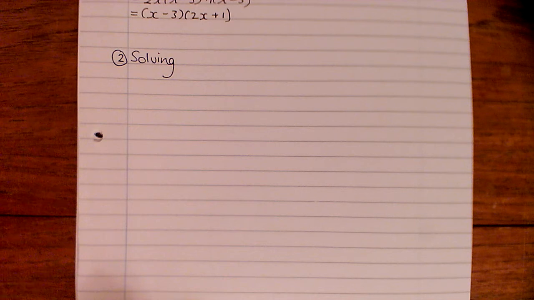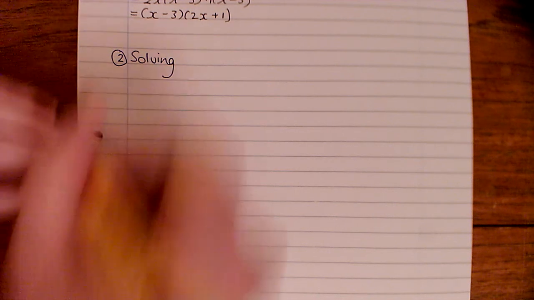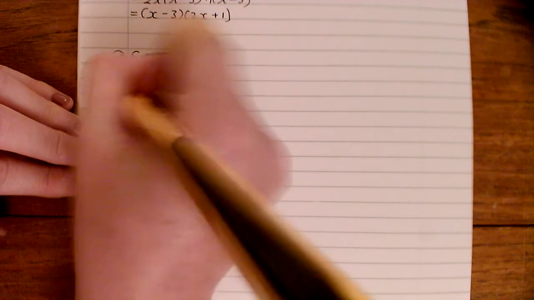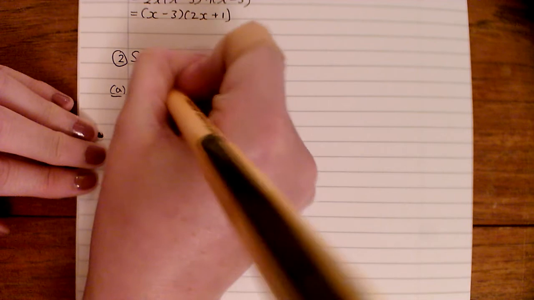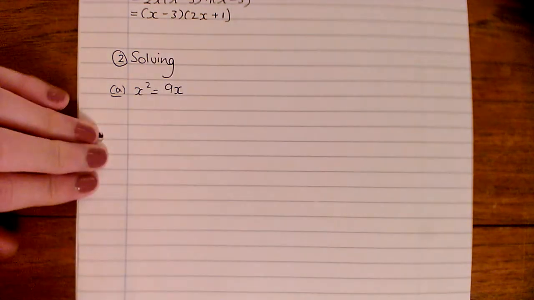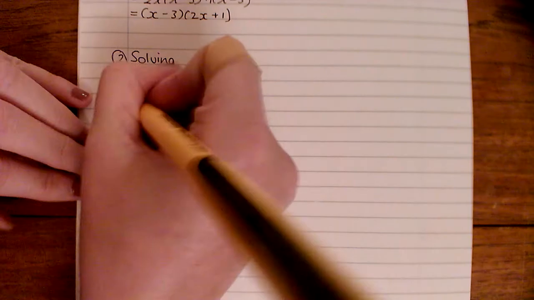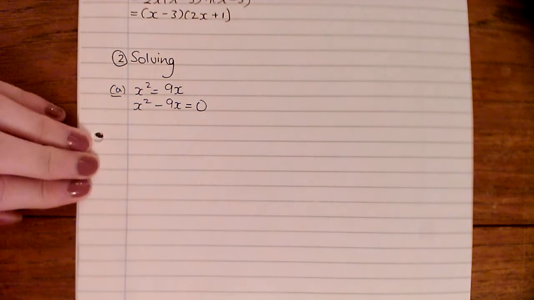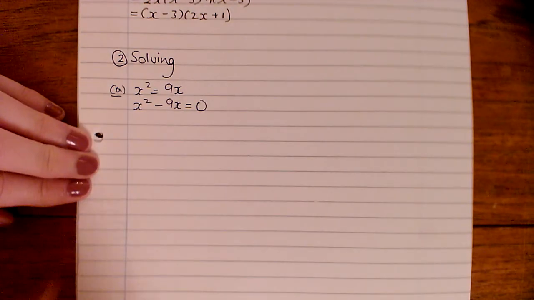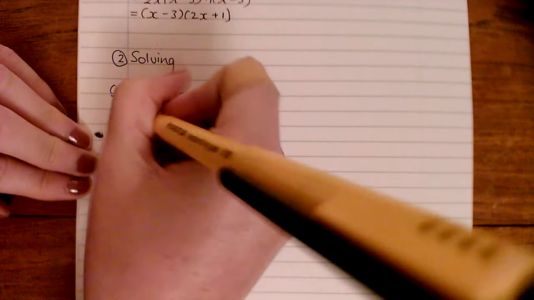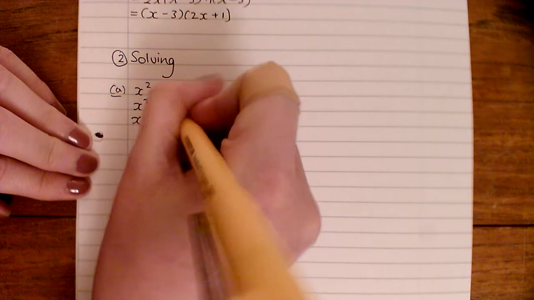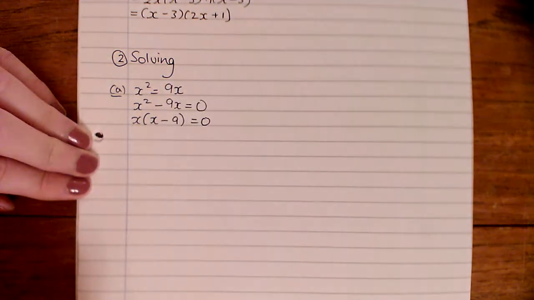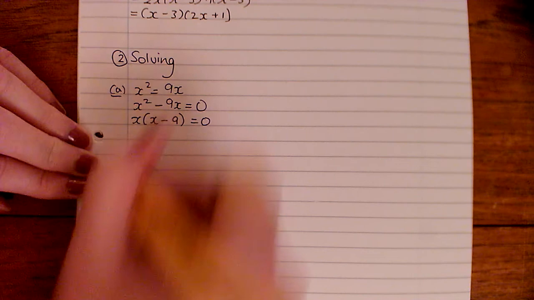Okay, so next we'll look at solving equations. So our first one, x squared equals 9x. So you'll remember from GCSE it has to equal 0 to solve it. So we'll get x squared minus 9x equals 0. Take out x as a factor and we'll be left with x upon x minus 9 equals 0.